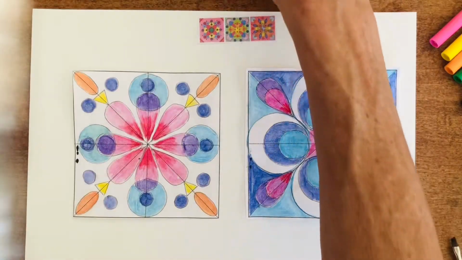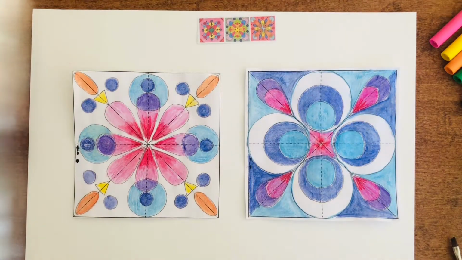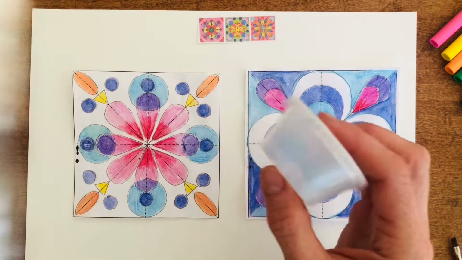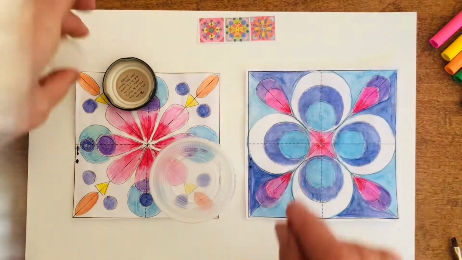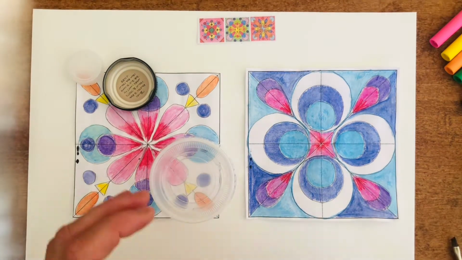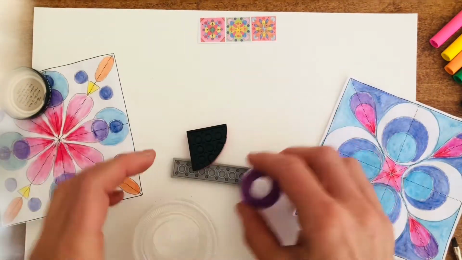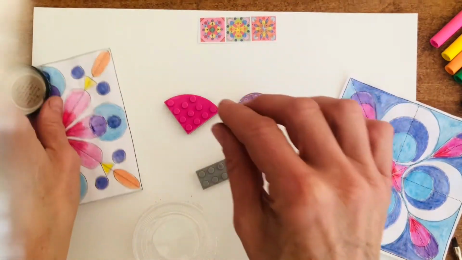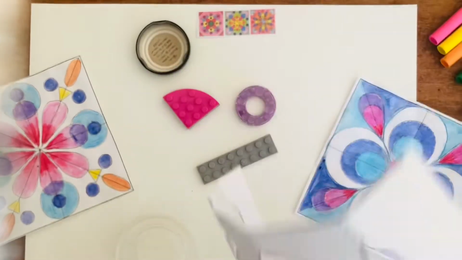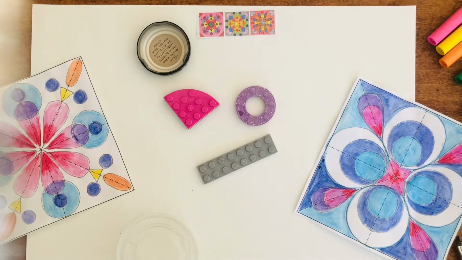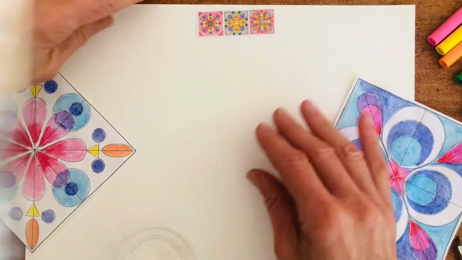Now there are other ways that you could create some shapes, and that is by just finding things around your house you could trace. Caps and lids. I went and found my daughter's Lego pieces. These could be used to trace for your pattern design too. If you had trouble cutting this out, you could just trace some geometric shapes you find around your house.